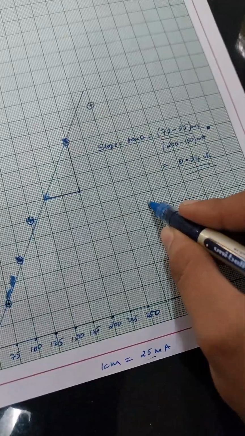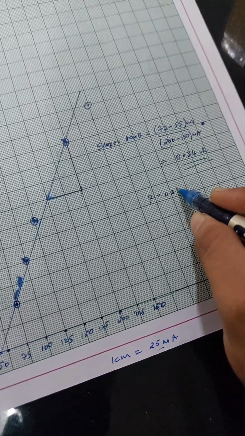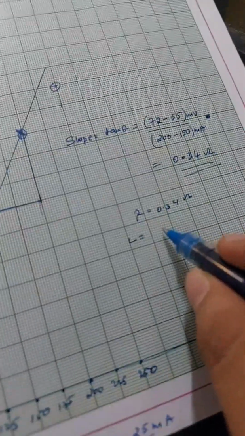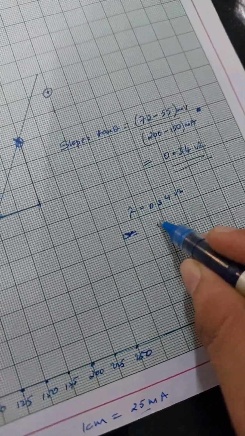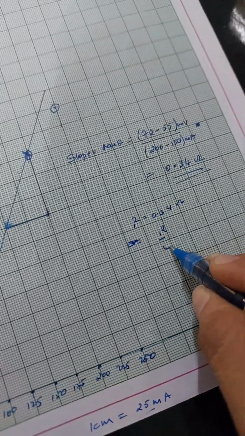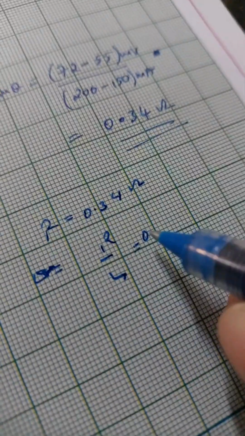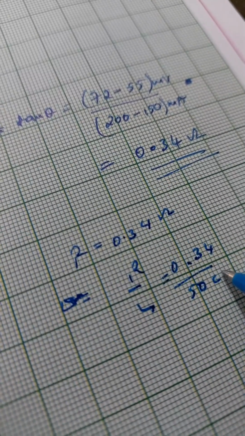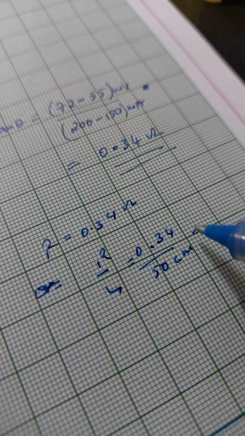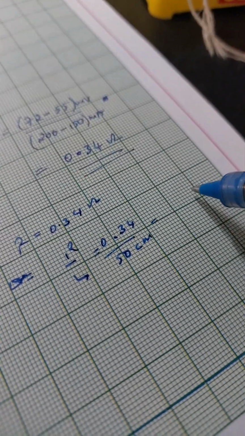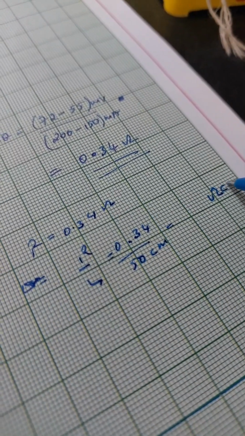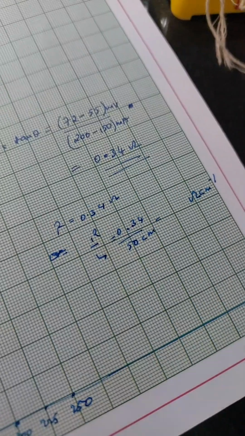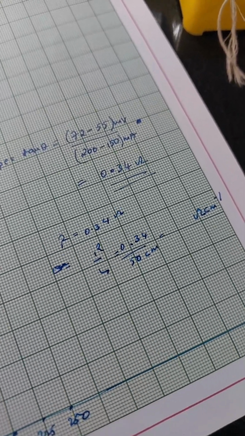Now you have got the resistance as 0.34 ohms. Now you have to measure the length of the wire using the meter scale, and the aim of the experiment says you have to find the resistance per unit length. So you have to divide 0.34 by whatever the length is, say 50 centimeters. Calculate this value and write it with the unit, which is ohm per centimeter. You could convert it to meter, but if you leave it like this, that's also fine. So that is the result of the experiment.